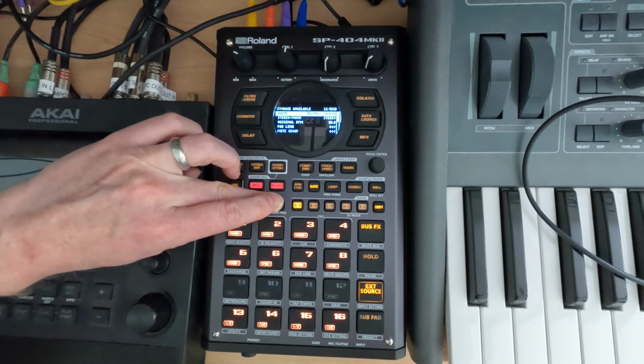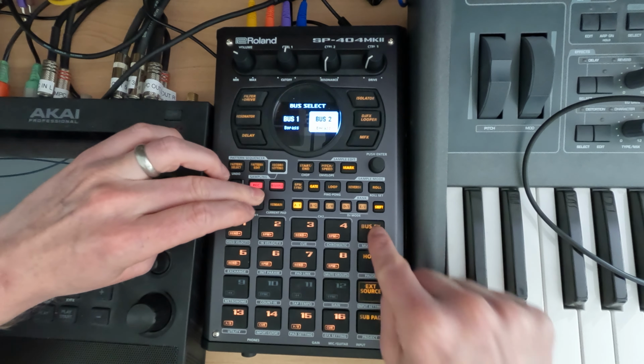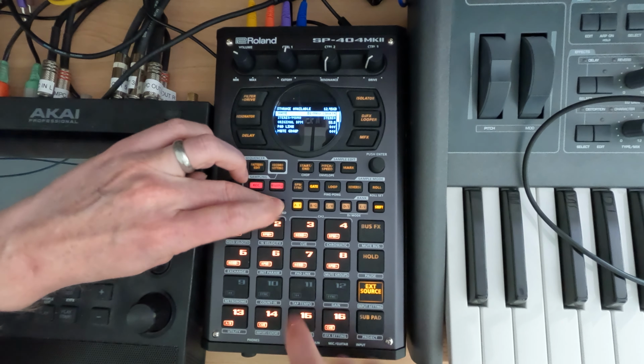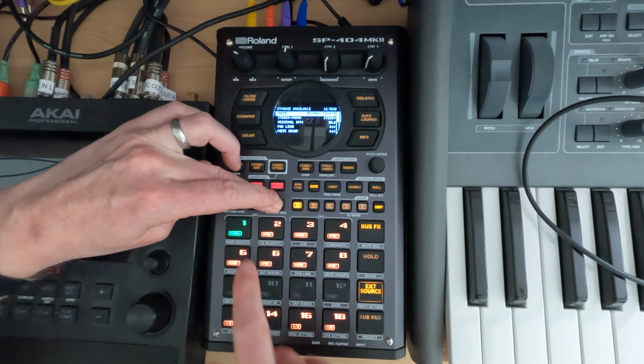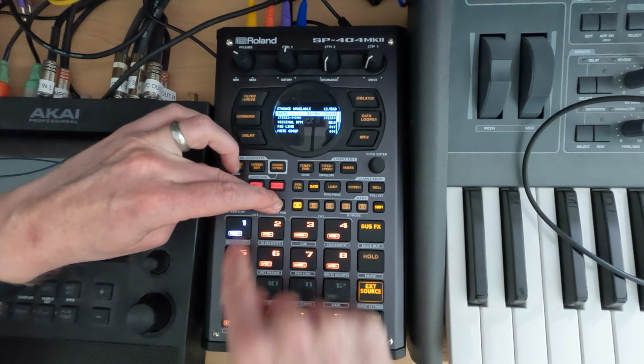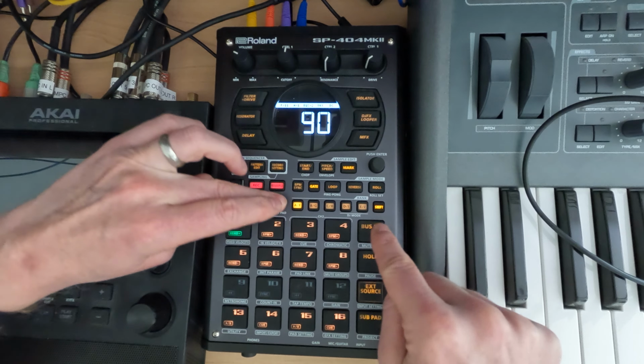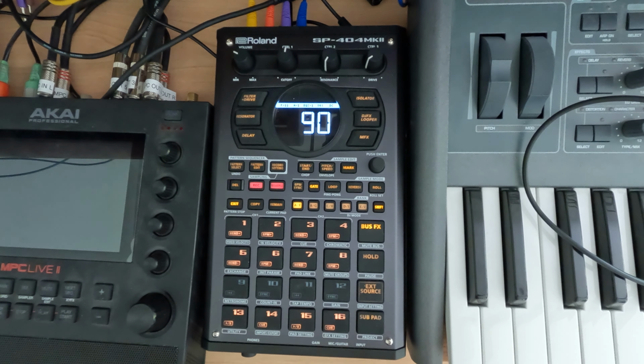Now, if I want to route to bus 2, I instead need to hit the bus effects button to switch to bus 2, and then I can hold remain. When I tap it, you'll see it changes to green instead, and now I can toggle between bus 2 and bypass. So that's a really quick summary of how bus 1 and bus 2 work.